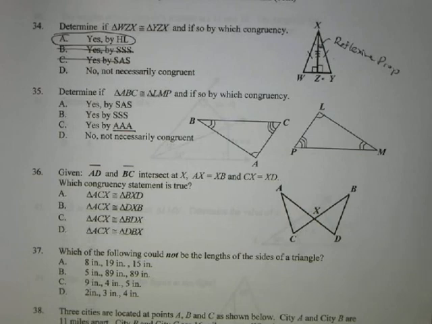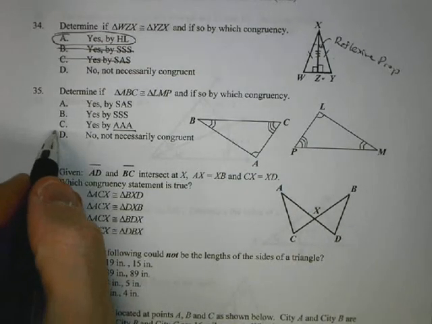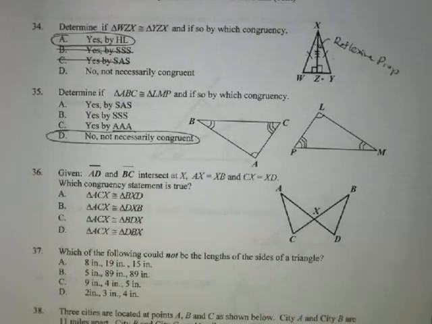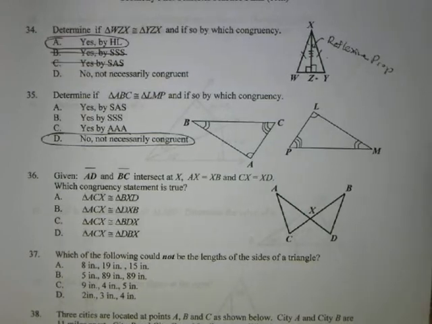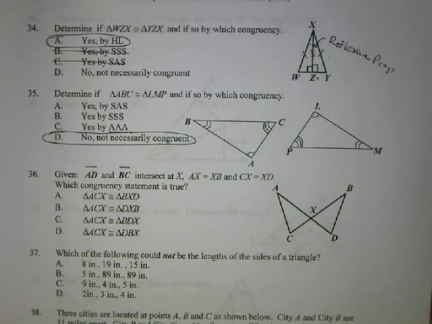Think back to all your different congruences: side, angle, side; side, side, side; hypotenuse leg, which we just looked at; angle, side, angle; and angle, angle, side. In all of those, we have at least one side. We don't have that here. We need the side to make sure they're the same size. So angle, angle, angle does not work. Our answer is actually D, not necessarily congruent.